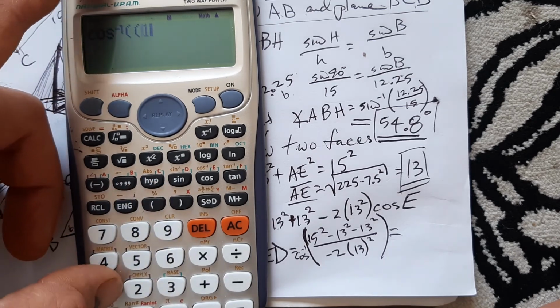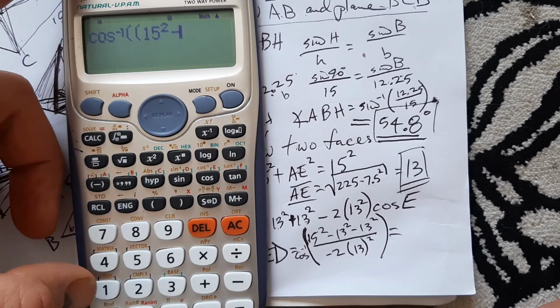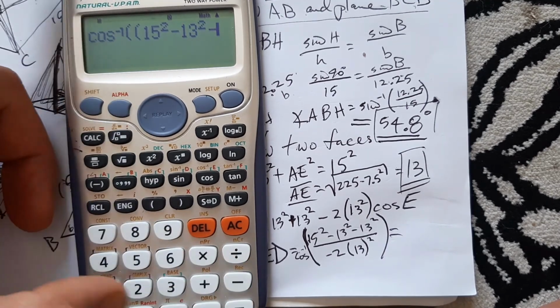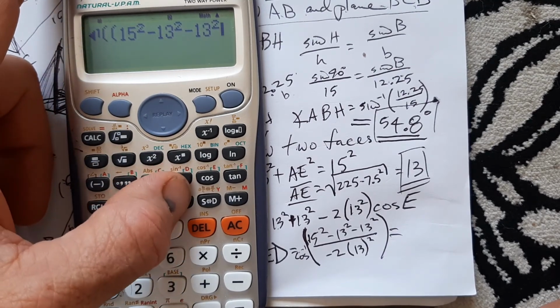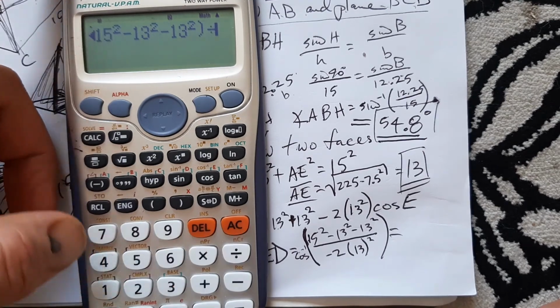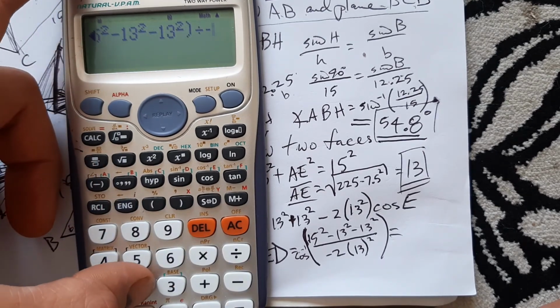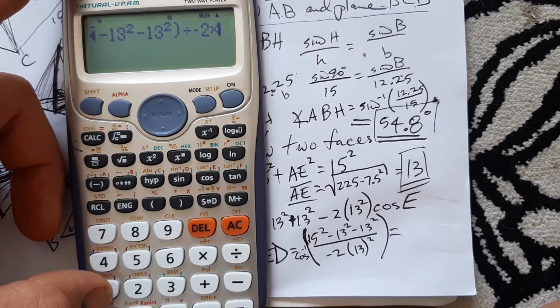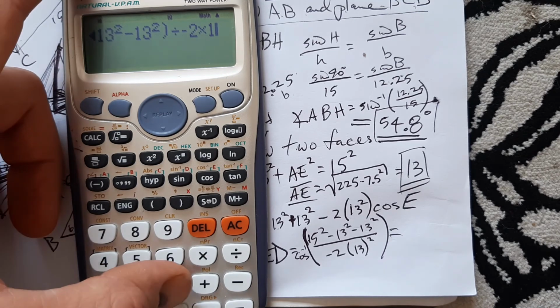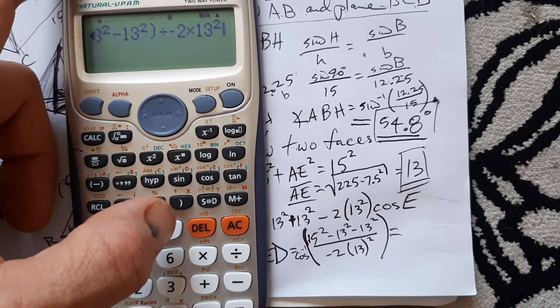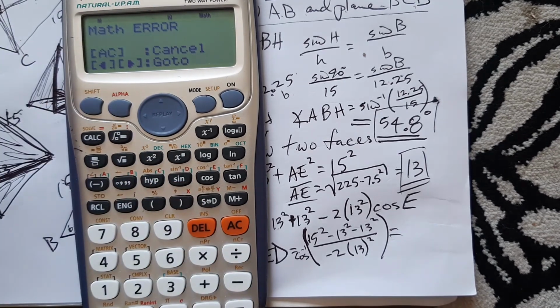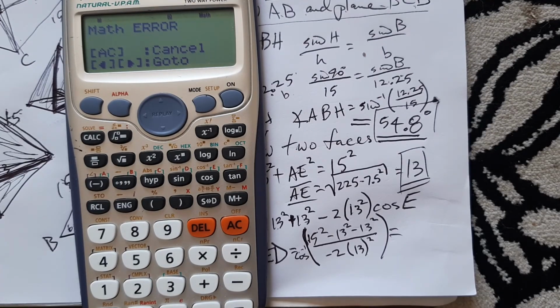Bracket 15 squared minus 13 squared minus 13 squared in that bracket, divide by a negative 2 times, and that's going to be okay, right? I'm going to do 13 squared in bracket. Oh, well, I hope you can figure out where I'm making my mistake.